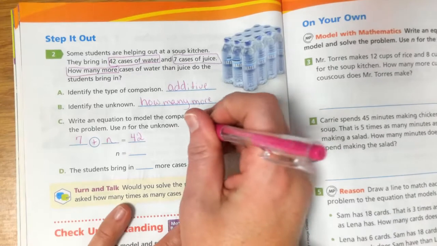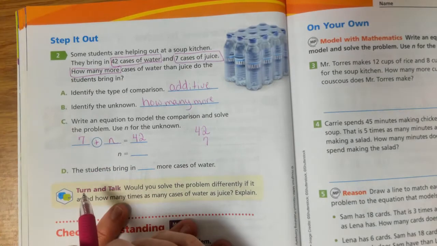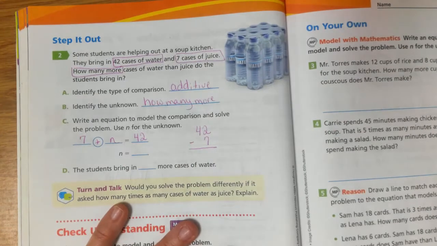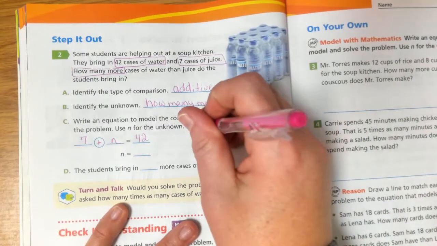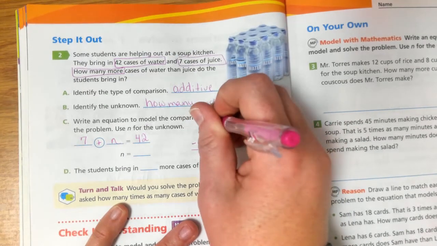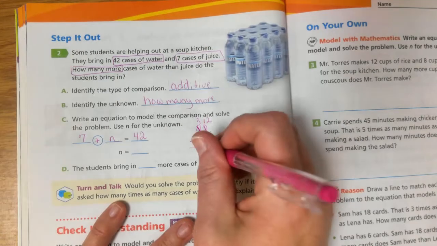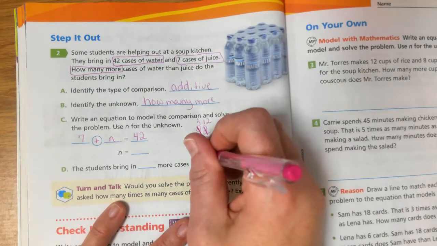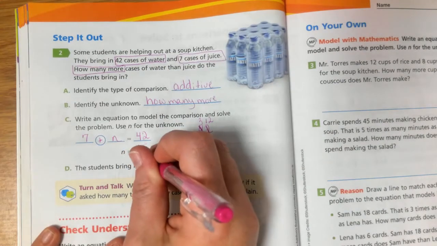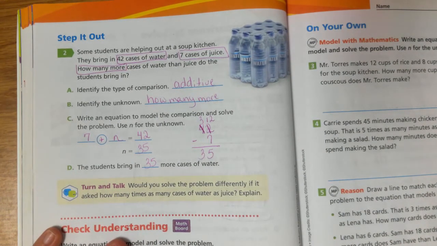Well, this one I can do a subtraction, right? I can do the inverse operation to figure out my unknown. So 42 minus 7. I can't do 2 minus 7, so I'm going to have to do some regrouping. So I get 12. 12 minus 7 is 5. Bring down my 3. So n equals 35. So the students bring in 35 more cases of water than juice.